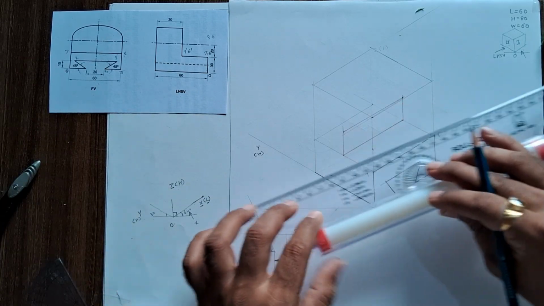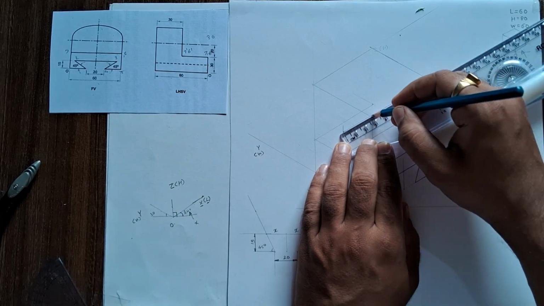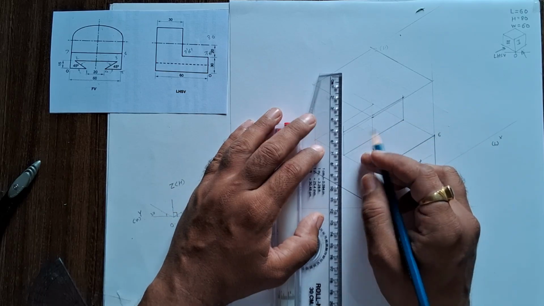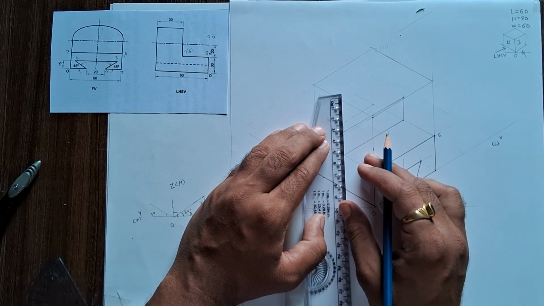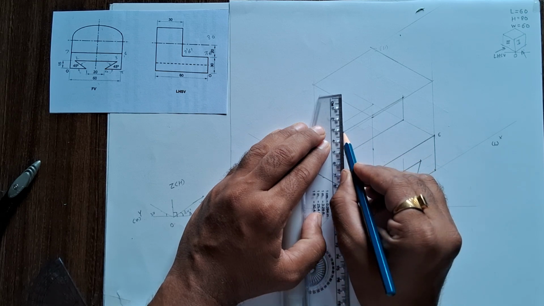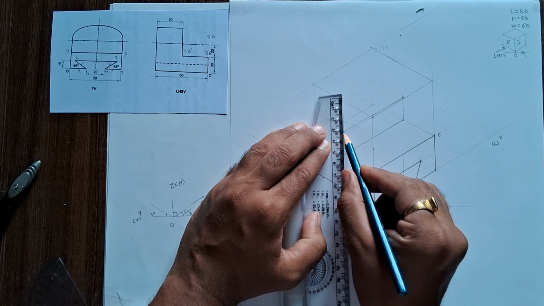Already this distance is 60 mm. So find the center point. 30 mm is the center point, and above this center line and below, mark a 30 mm distance.